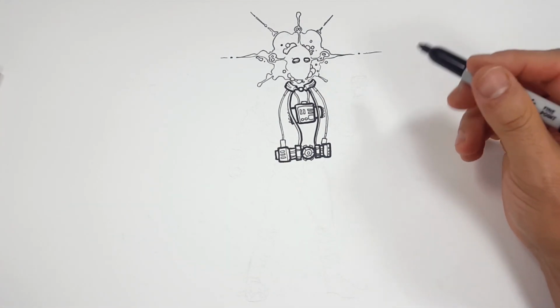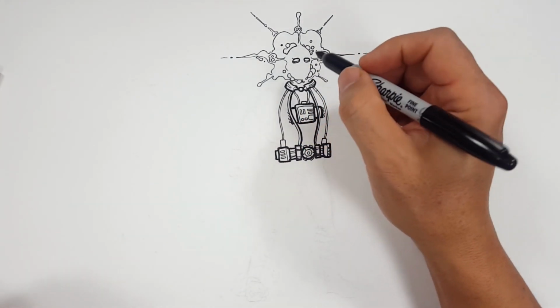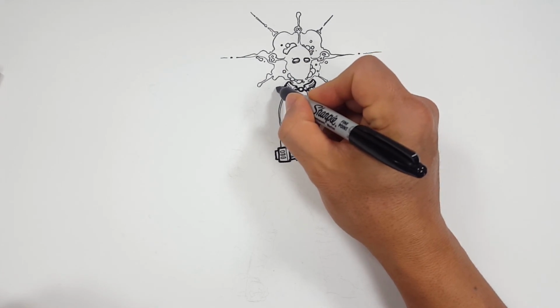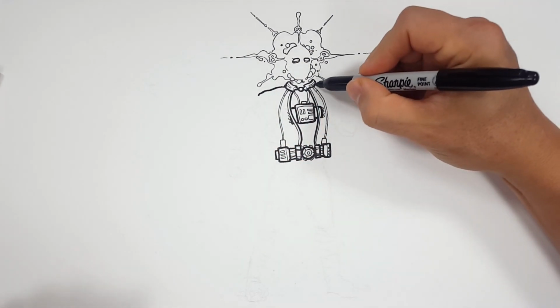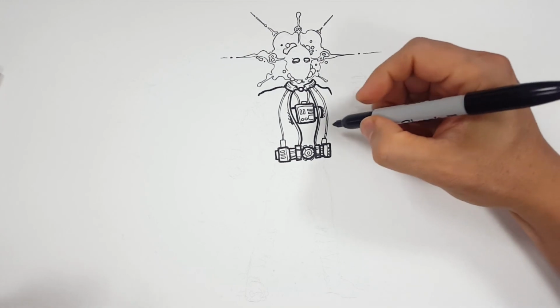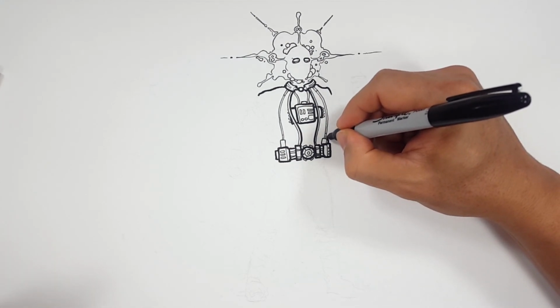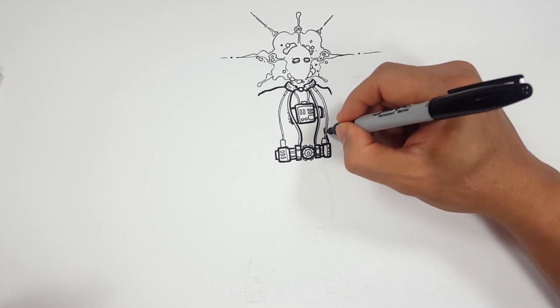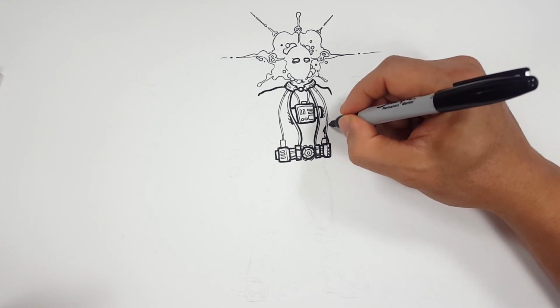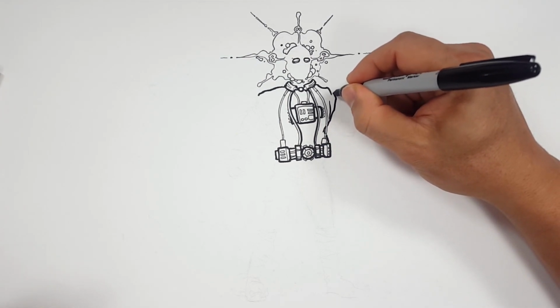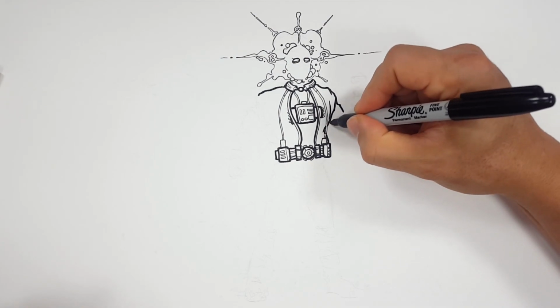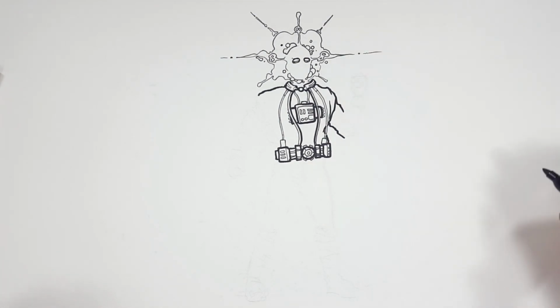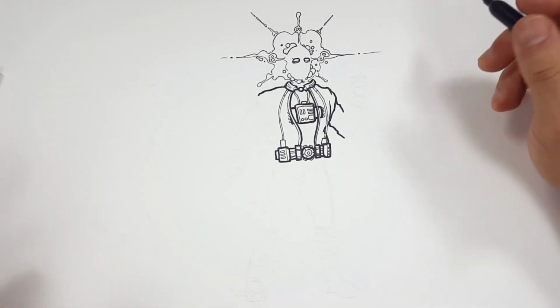Okay, so now I'm gonna draw a big old puffy jacket. And I was talking about this in the sketch. I was trying to think of a gangster's jacket, and all I could think of were movies I've seen of gangsters in Britain that have these big puffy jackets. So that's basically what I'm going for, like an old British puffy jacket. Don't ask me. I really don't know.